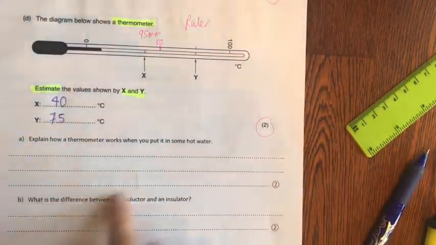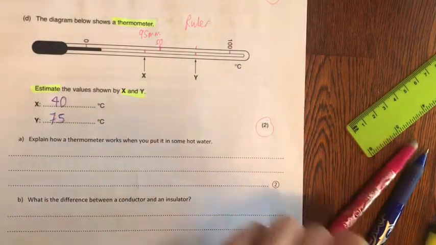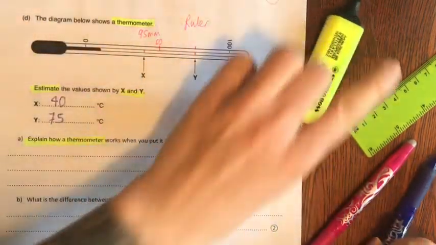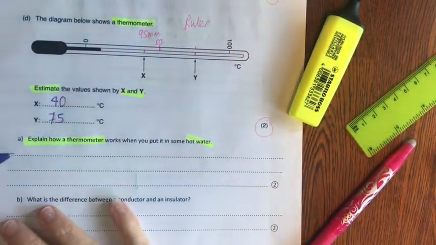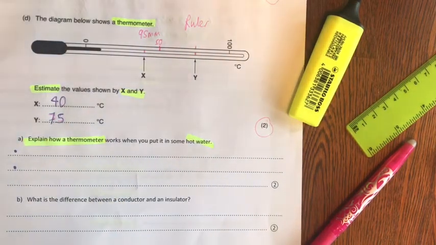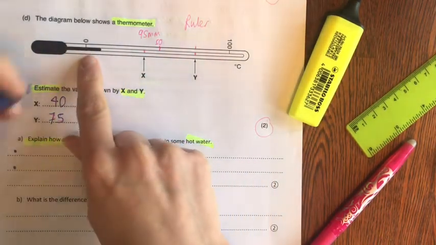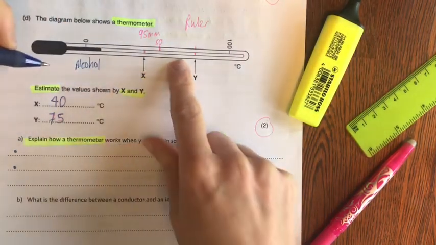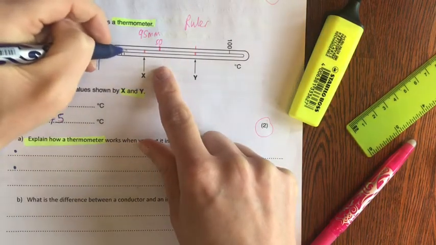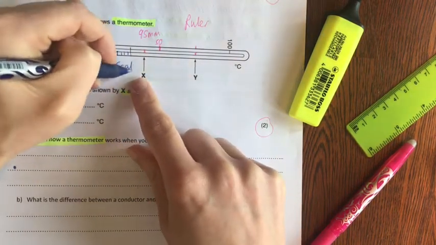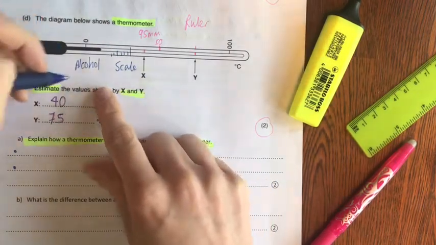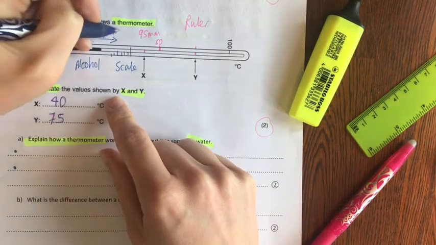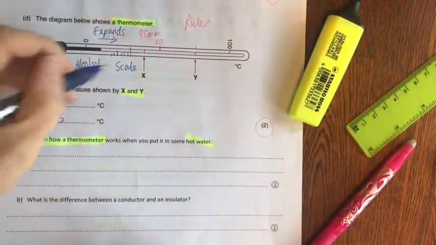All right, then I, as I said, made up some questions. So explain how a thermometer works when you put it in some hot water. So let's use bullet points for this, and let's think about what keywords that we need to use. So on a thermometer, we have alcohol in here, and we should have up here a scale that we read, and it works because the alcohol expands as it's heated. So let's try and use those 3 keywords.